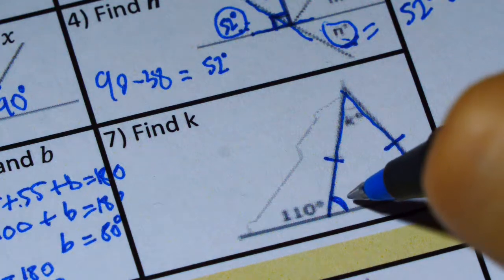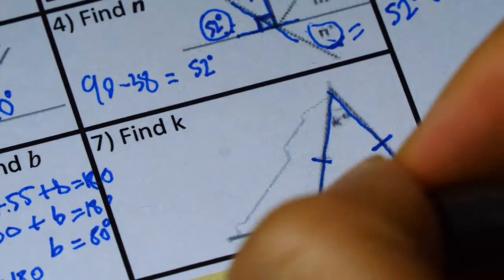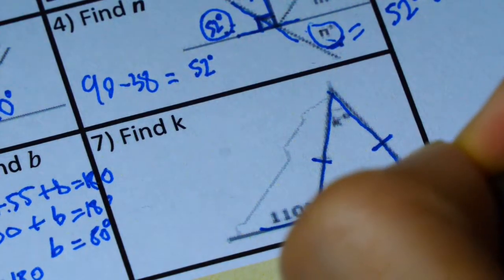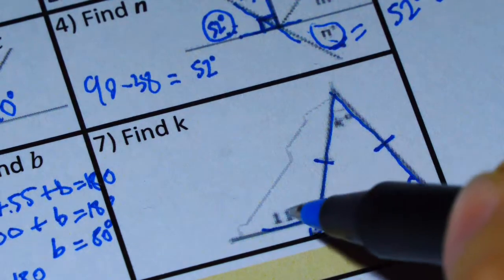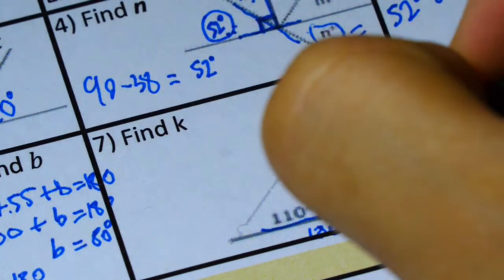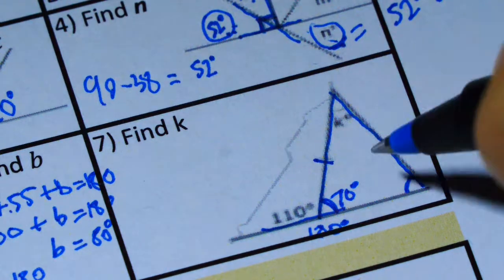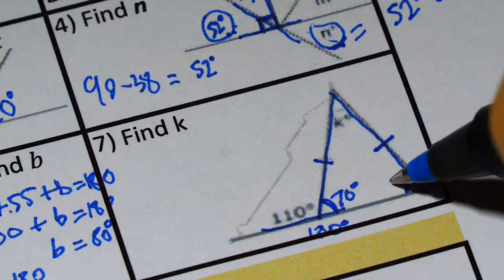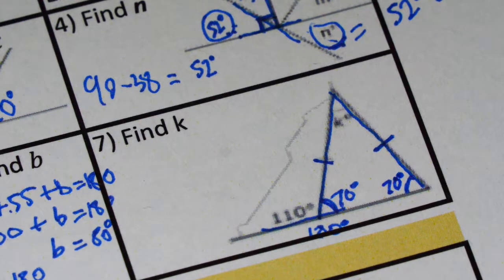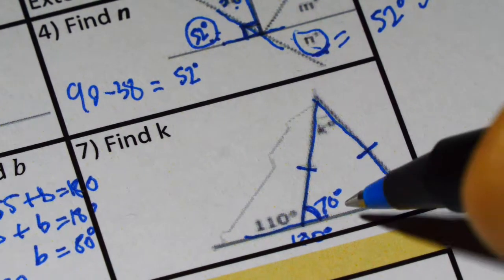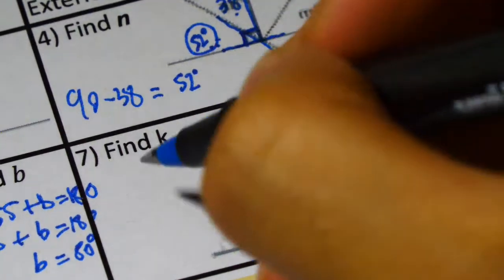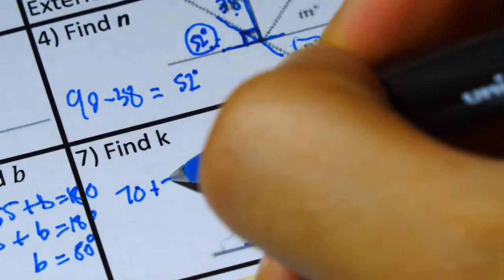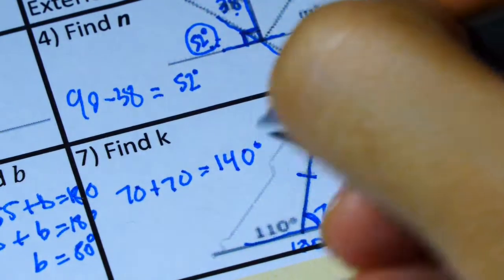110 and we have this angle. They are on a straight line, so it makes 180 degrees. 110 plus 70 makes 180. So this angle is 70. Okay, if this is 70, this is the same. This is 70 degrees. Okay, so we have 70 plus 70, 140 degrees.